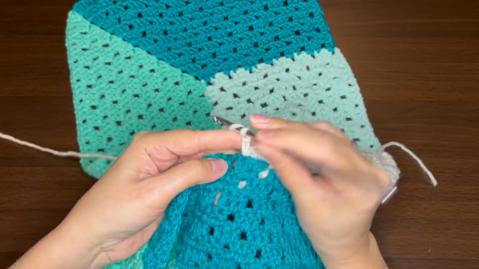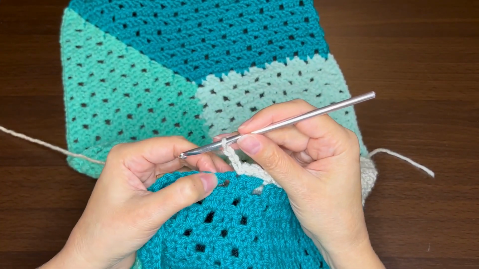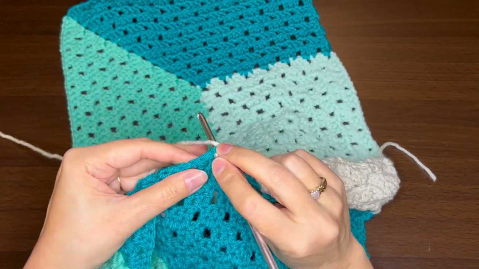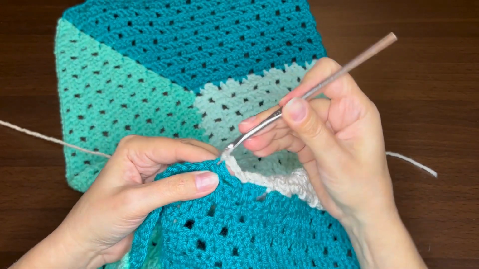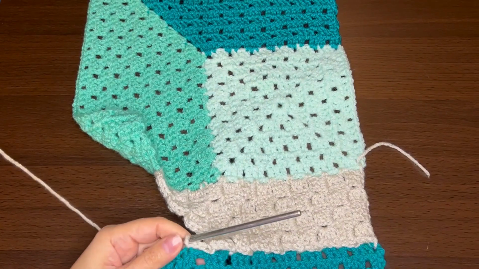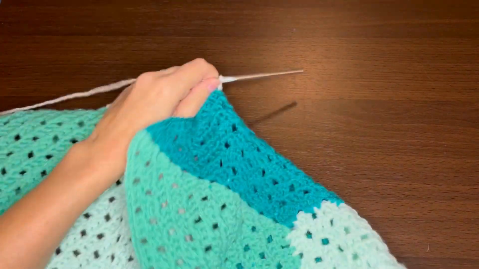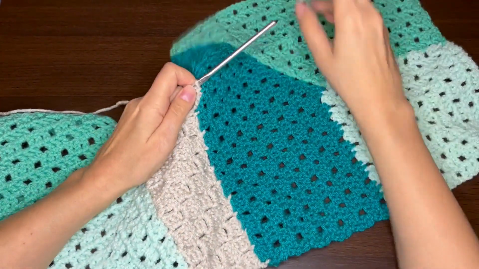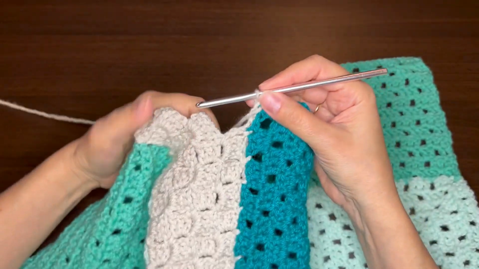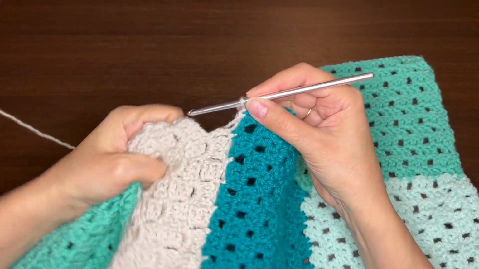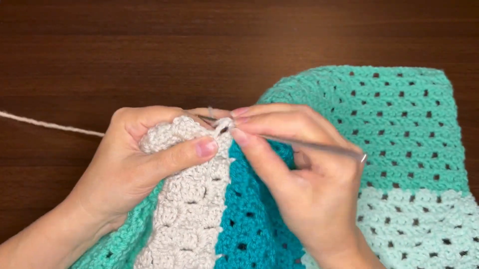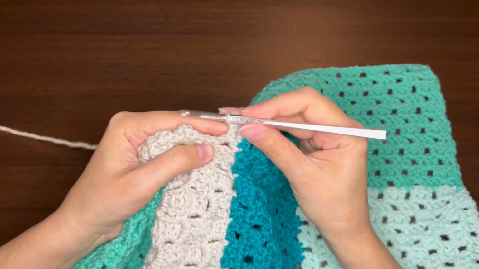chain 3, skip 2 stitches, and then slip stitch again. Turn. And then do the corner to corner.